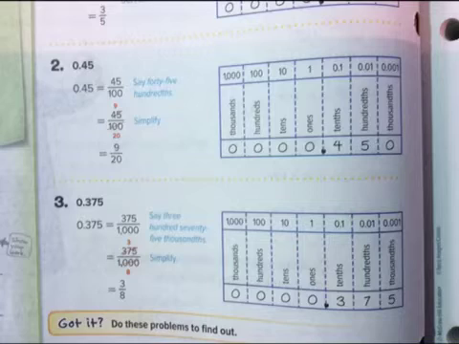Take some time to look at number 2 and number 3 so that you can see that it continues to follow the pattern. Over here we first had the 10th, now we have the 100th, 4 and 5, and the 5 finishes in the 100th. And then 3, we have the thousandth: tenth, hundredth, thousandth. See, it finishes all the way on the thousands, so the number has to be over 1,000.